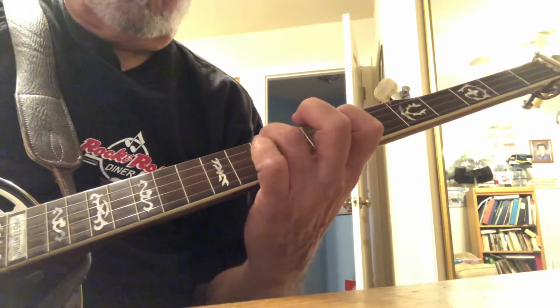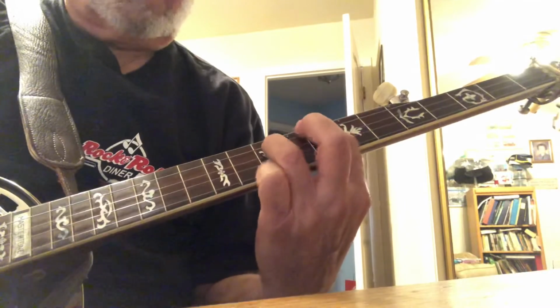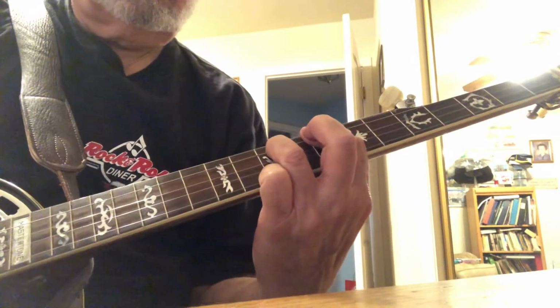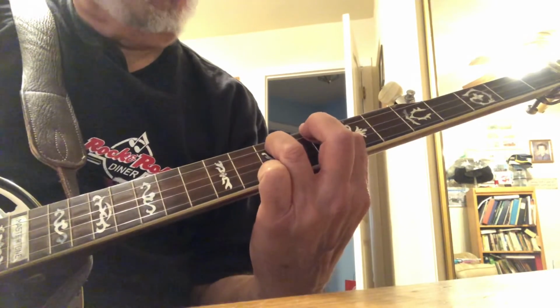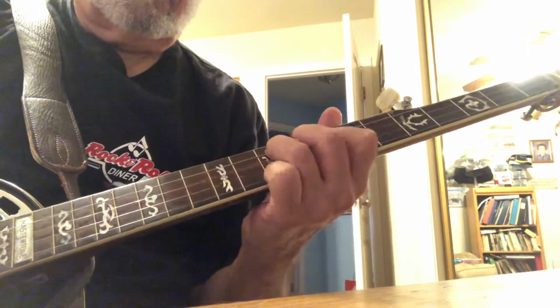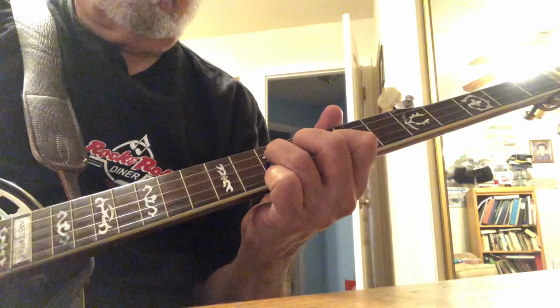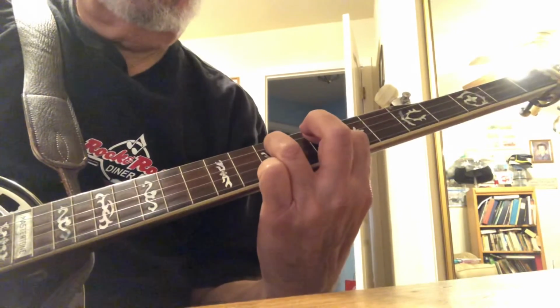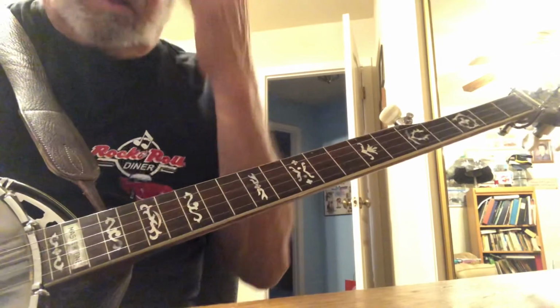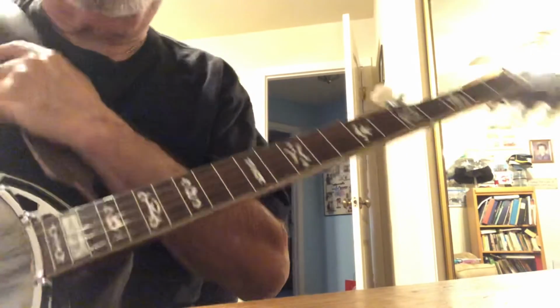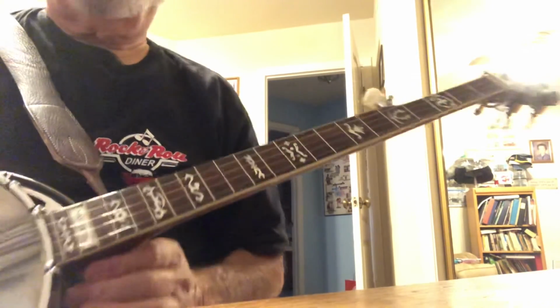Can't get my ring finger to move. It's freezing in here. There's the minor. Here's the major. Minor. Okay, so that's how to convert the major chord into its minor form.